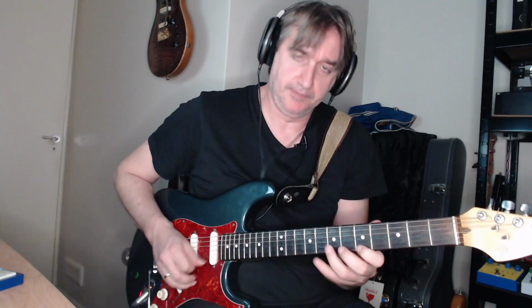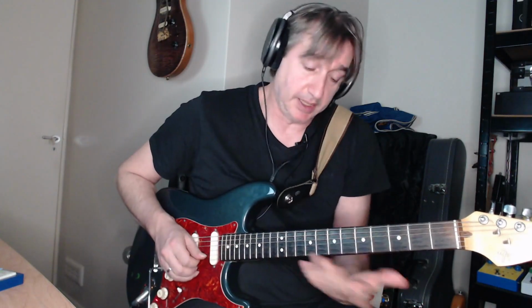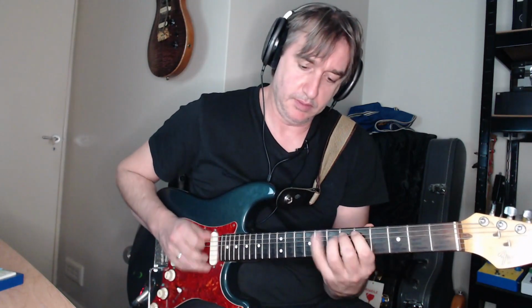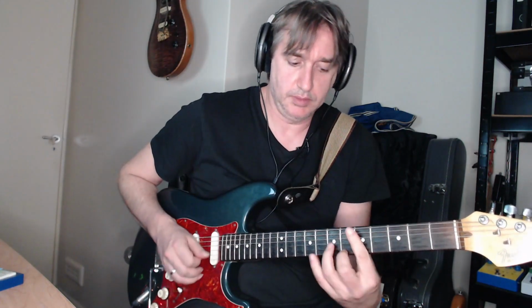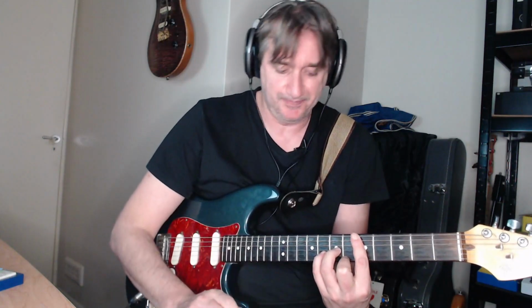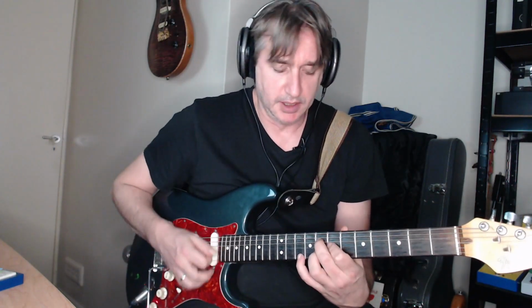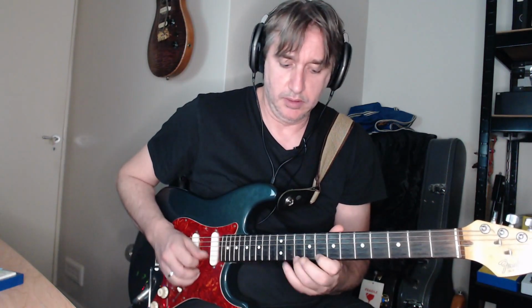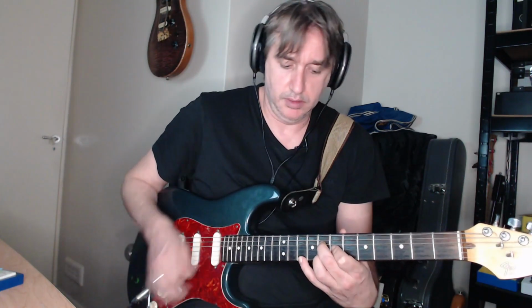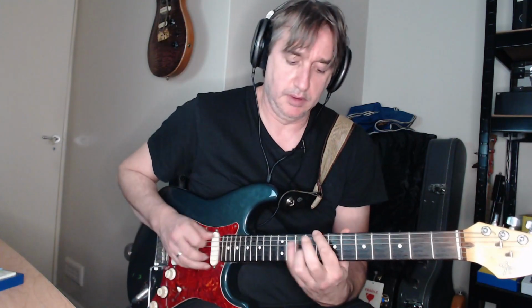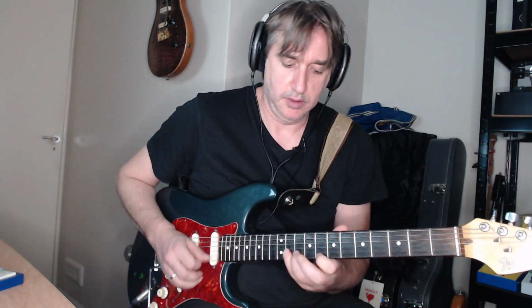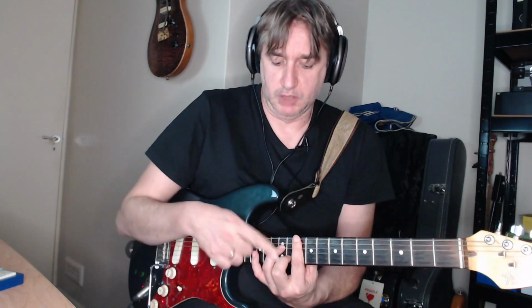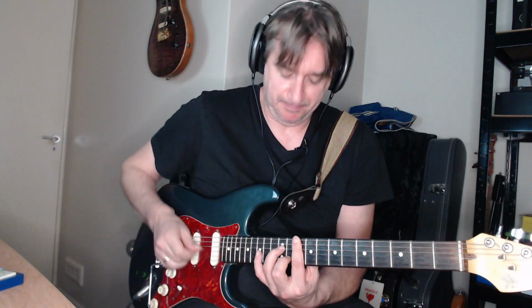Same thing. Here is the second shape, still Aeolian, so this is G. Shape of D minor. Then you have the shape of C minor. I prefer it like this. G minor, shape of A minor.